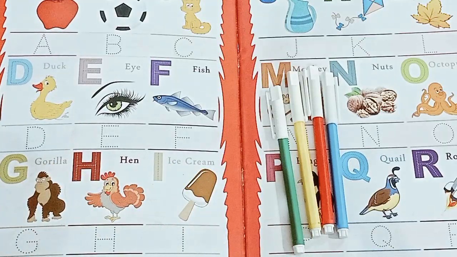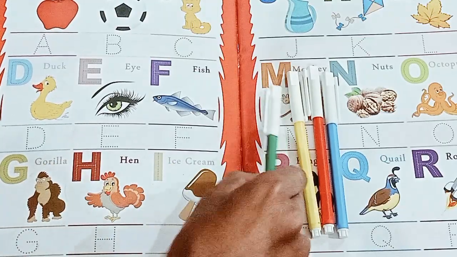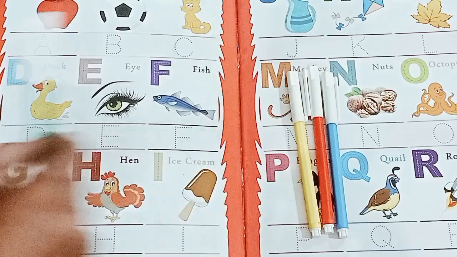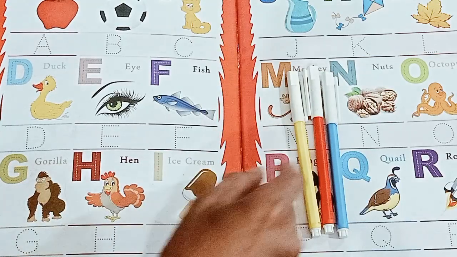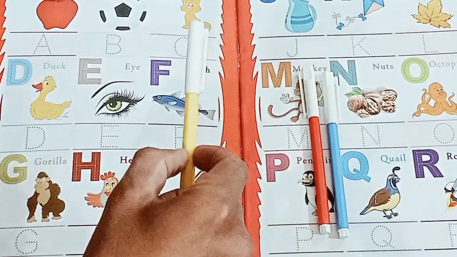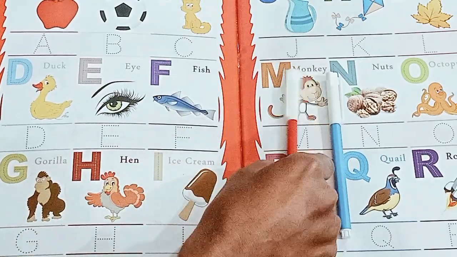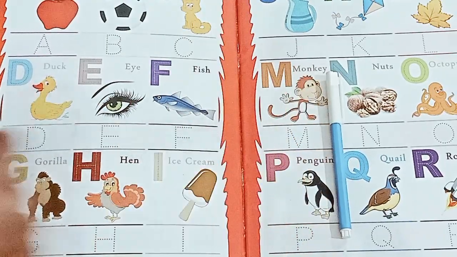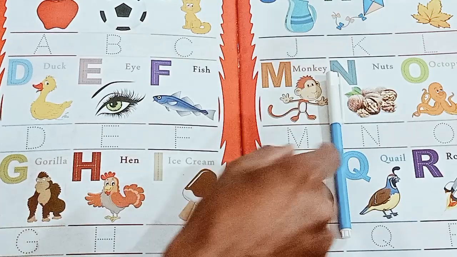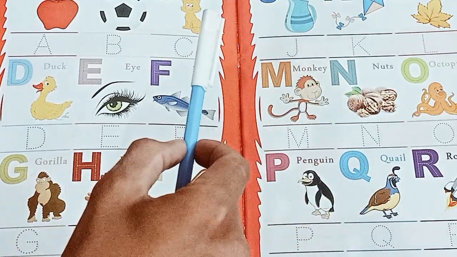black color, green color, yellow color, red color, blue color.